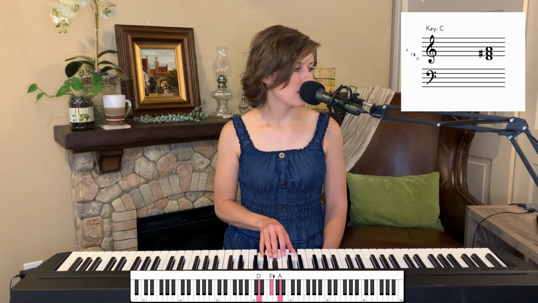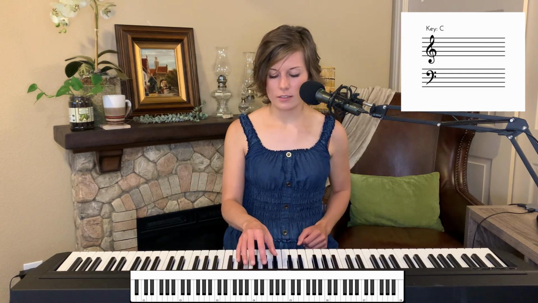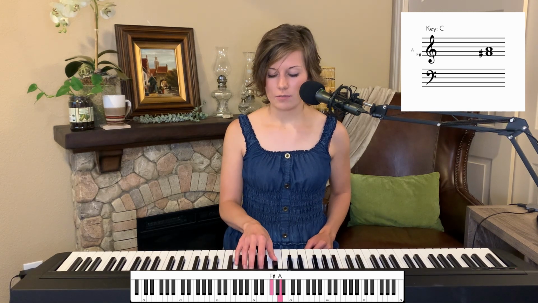Now, these inversions work for any chord, including the chords on the black keys. So let's say we are playing the D major chord. So our D major chord includes D, F sharp, and A. And if we take this D, we pop it up an octave. Now F sharp is on the bottom, A is in the middle, D is on the top. You might just have to scoot your hand in closer to the actual piano itself so that your thumb can reach that F sharp. And then we can easily play F sharp, A, D.